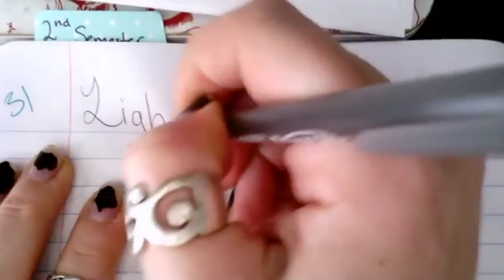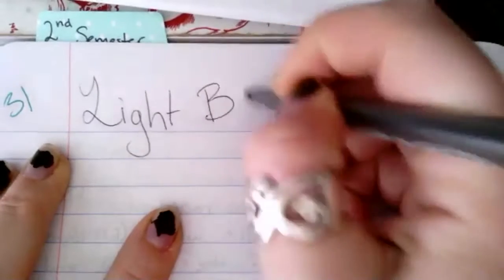Page 31, light review. Look at your science notebook, maybe at the top of page 31.